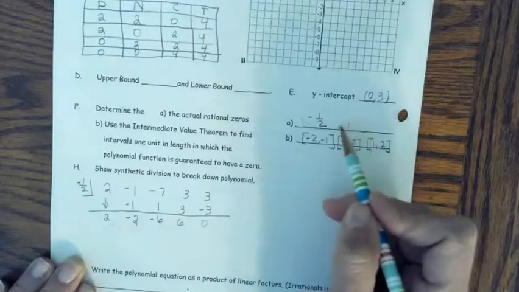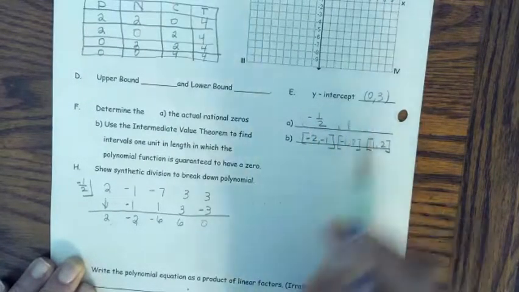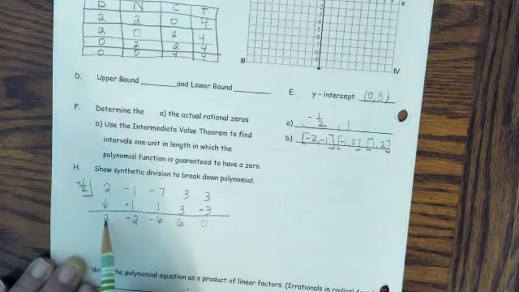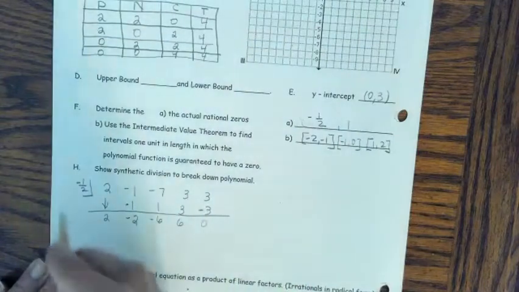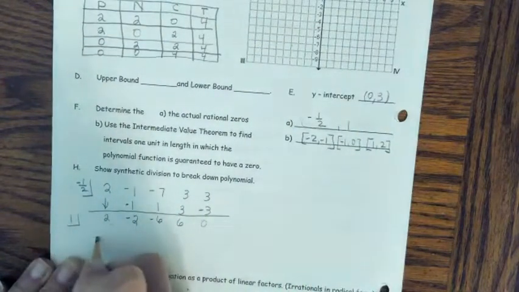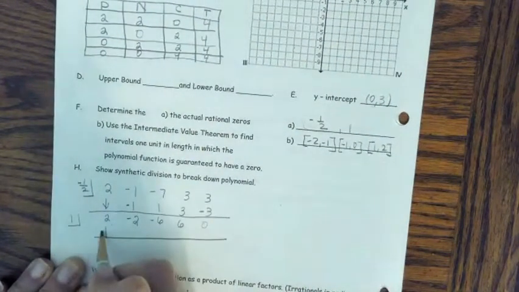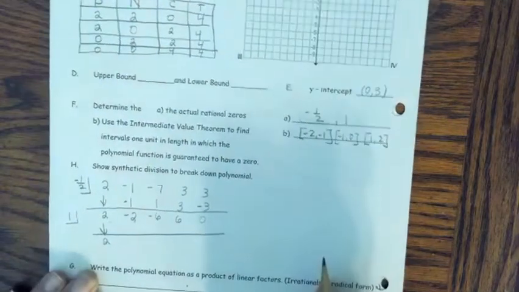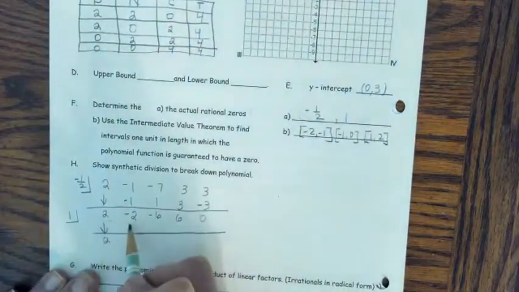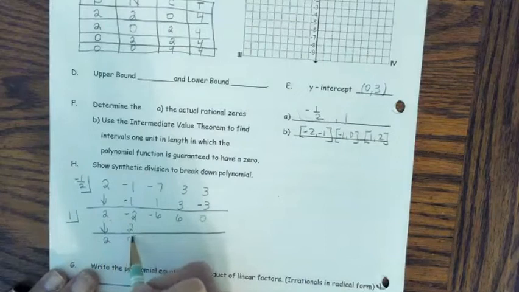Now I'm going to continue with my synthetic division. So remember, at this point, I've got an x to the 3rd function because I started with an x to the 4th. So now I'm going to put my 1 in the box. I'm going to start where I left off. The 2 gets brought down. So 1 times 2 is 2. Add these together is 0.